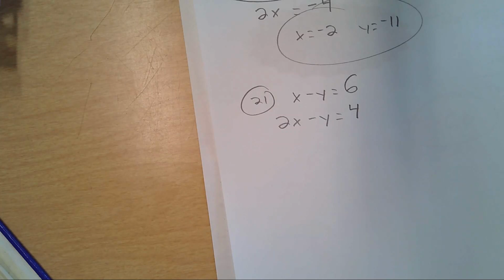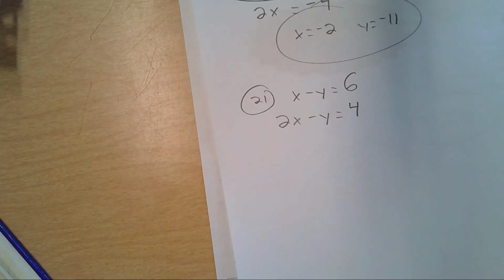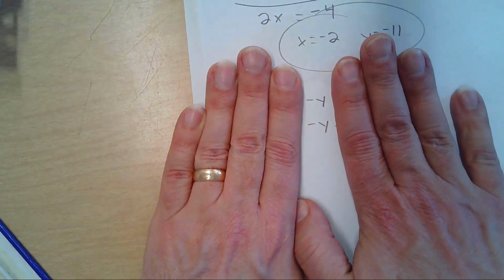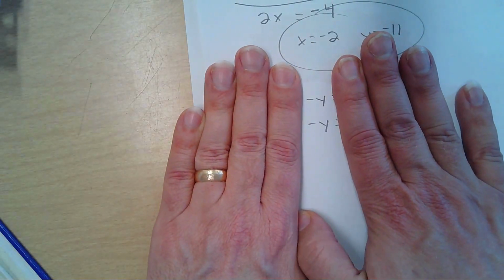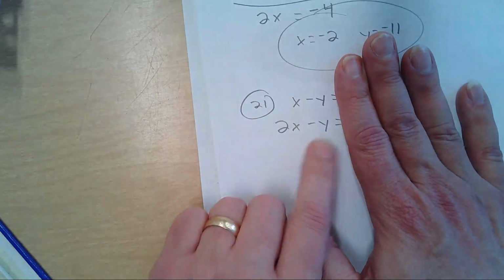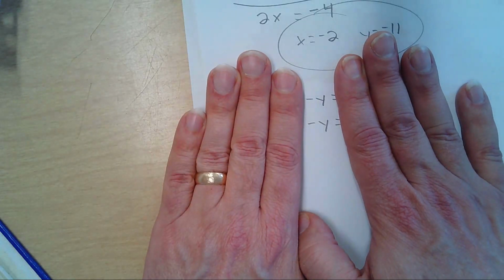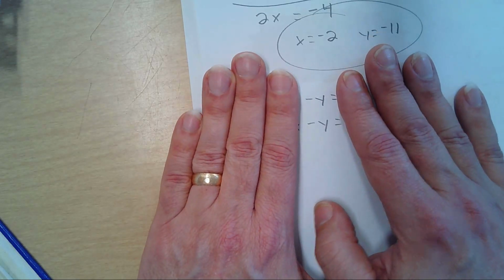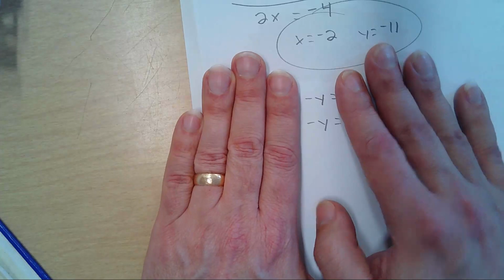So adding the equations together won't remove anything. I'd have 3x minus 2y equals 10 if I add the two equations together. So that doesn't remove anything for me. So instead, and we can see right here, if I subtract the two equations from each other, what's going to happen? Again, the signs are going to flip, and I'll be able to just get rid of y. And then I'll just have x and just solve my one-step equation. There's my x, plug it in, find y.